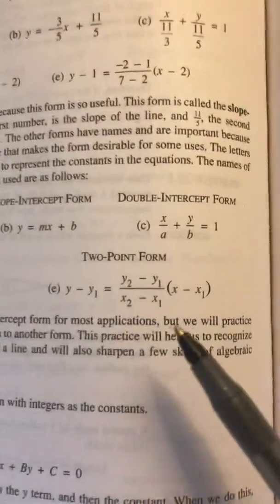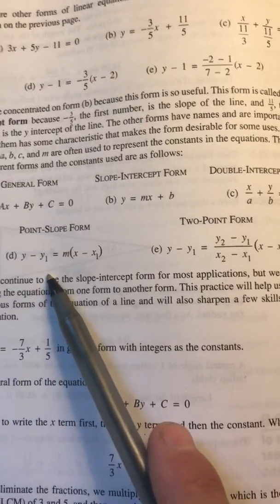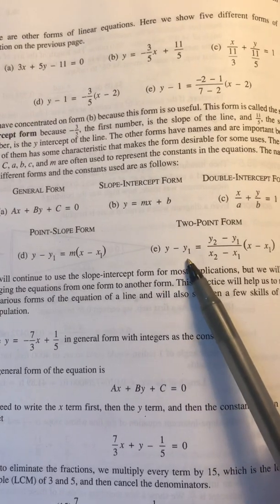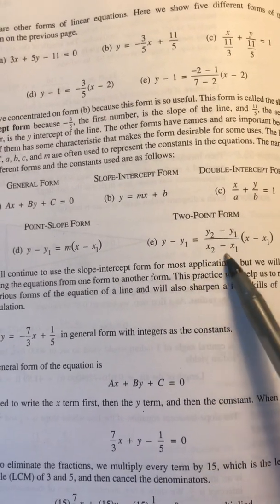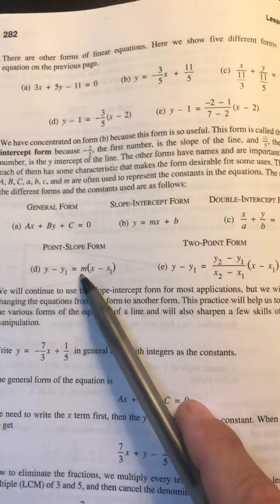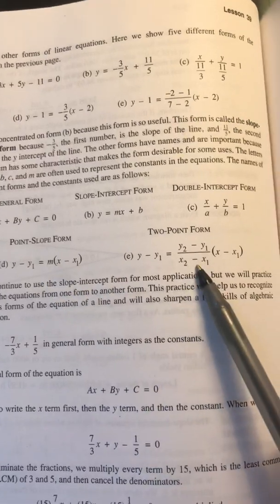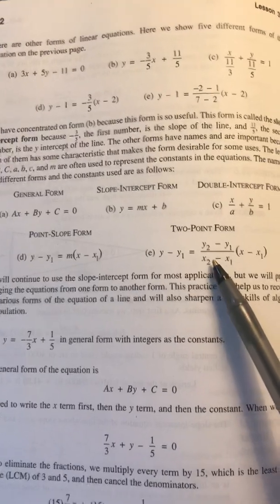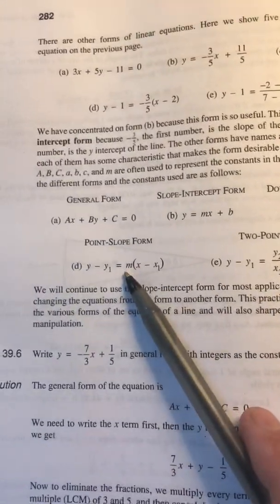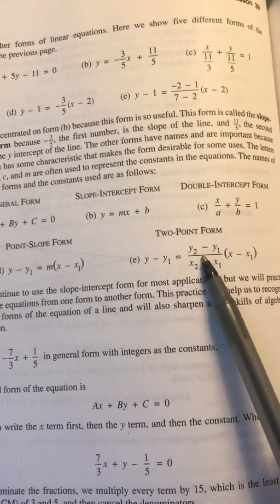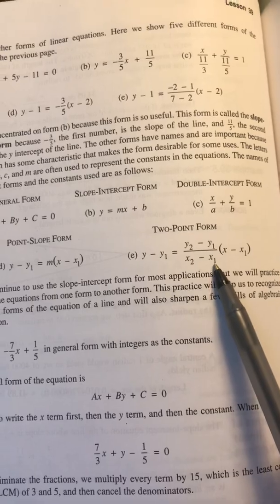All right? The 2-point form is, look, they're related. Y minus y1 equals m times x minus x1. Well, look, y minus y1 equals m times x minus x1. These are the same things, except for m, which is the slope. Instead of using m, they use the slope formula. This is for when they give you 2 points. And instead of just giving you the slope, they say, hey, here are 2 points. You have to tell what the slope is. And the slope formula is y2 minus y1 over x2 minus x1.